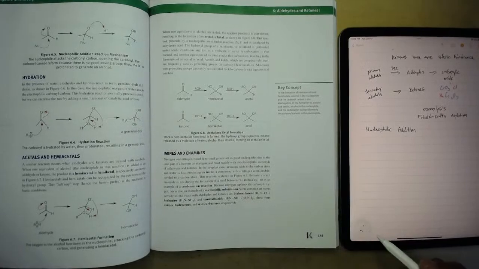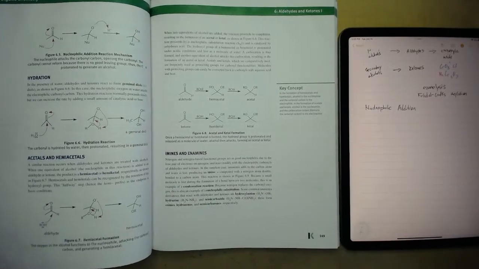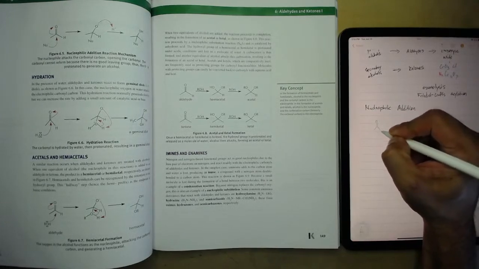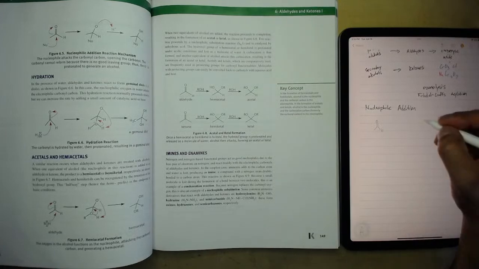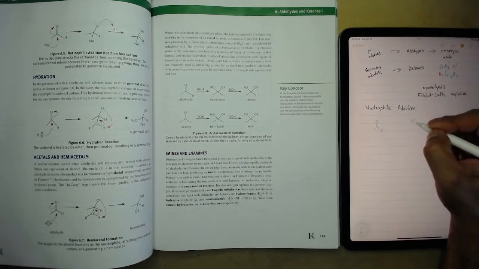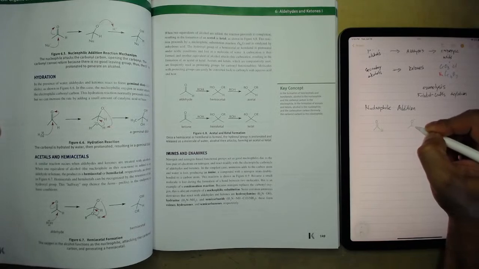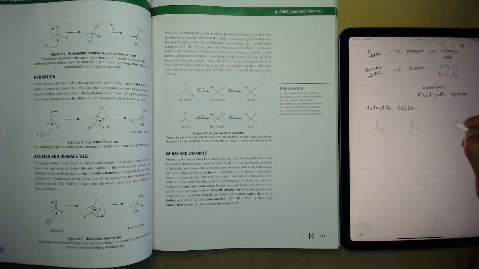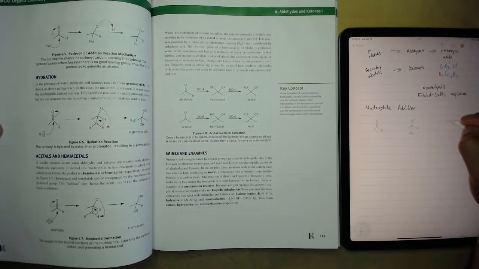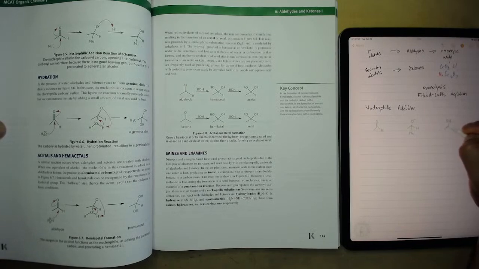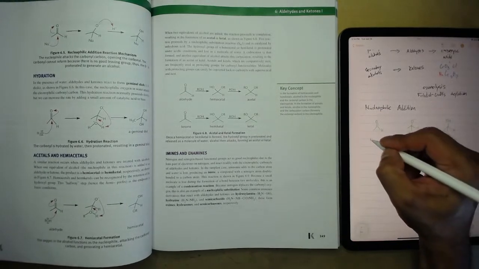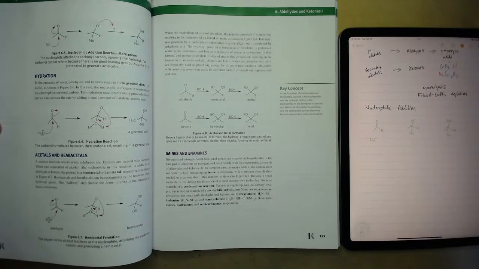So let's draw this mechanism in green, using the same colors that they did. Got the hydrogen, we got an O-. Still got that hydrogen. We have this nucleophile now. And then over here we have an OH. Over here we have a nucleophile attacking.